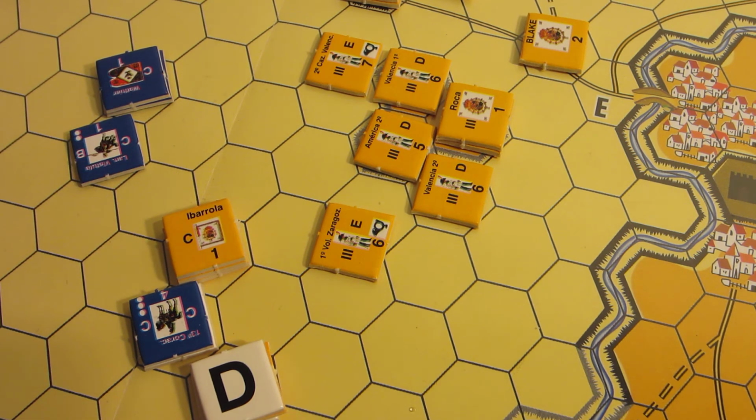Is that? Did I do all that right? I'm surprised about the direction. Alright. Oh, unless it's on the player aid card. Yeah, alright, we'll let that go for now. Just get back to it later. So I think that's the French shock phase. So now we're gonna go, I think, to the Spanish phase.